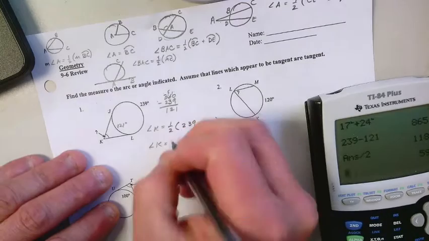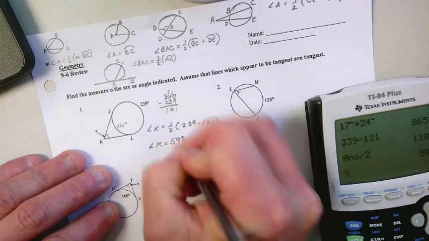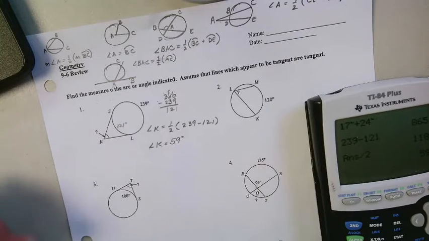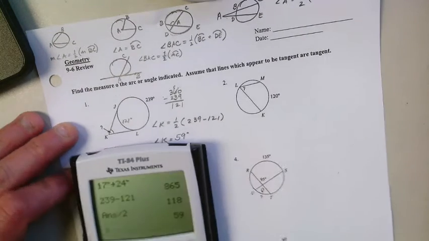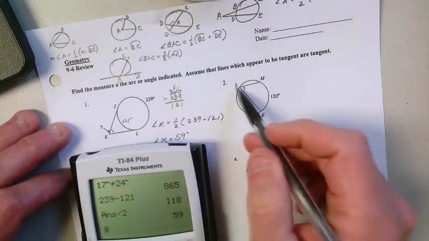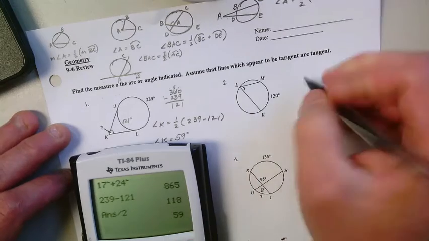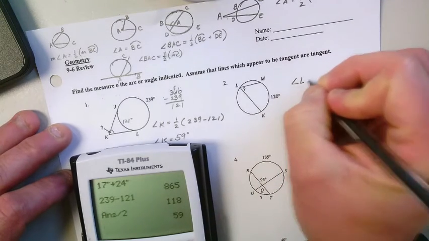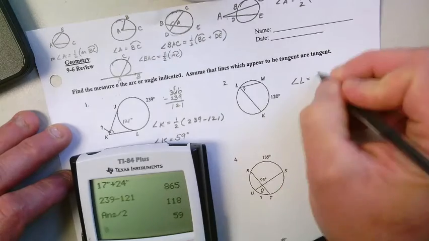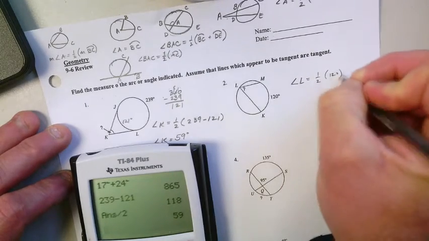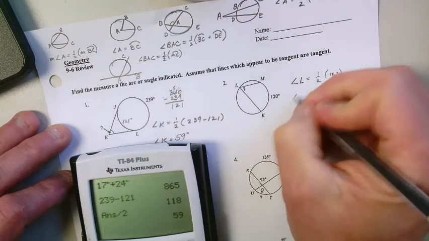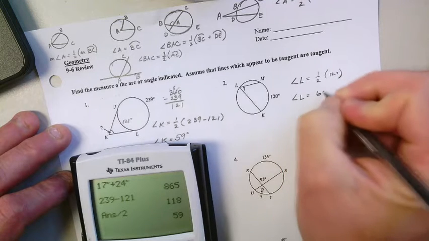So angle K is going to be 59 degrees. Another one we could look at would be number 2, angle L. Angle L is going to be half the measure of that intercepted arc, 120. So half of 120 gives me 60 degrees.